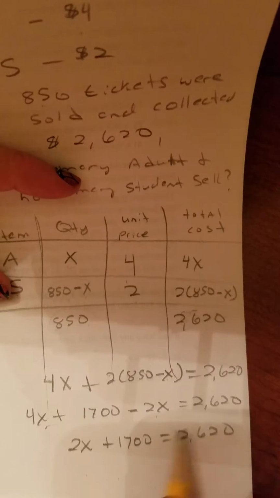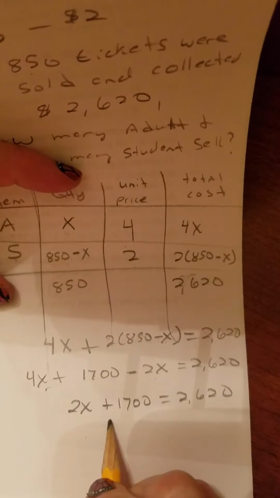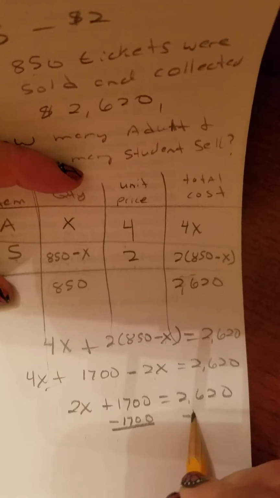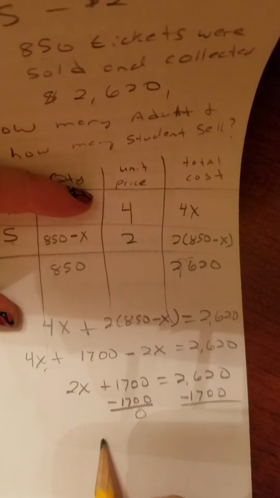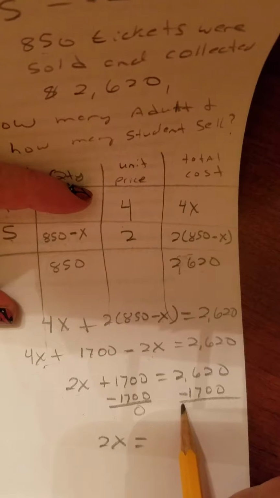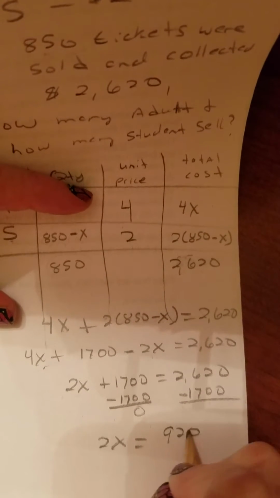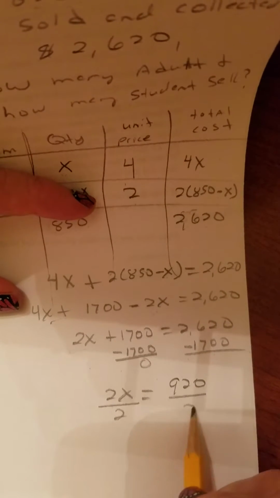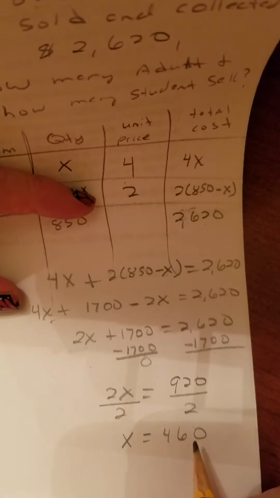Remember, you can only combine like terms. Now we're ready to do the opposite operation so that we can get x by itself. That's our goal. We're trying to find out what x is. 2x plus 0 is 2x. And then 2,620 minus 1,700 is 920 when you do the math. We still don't have x by itself, so we're going to divide both sides by 2, and we end up with x equals 460.